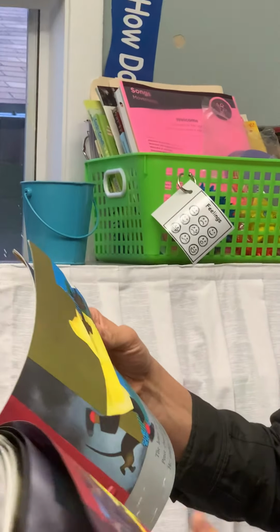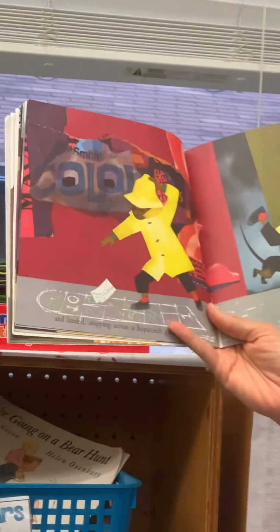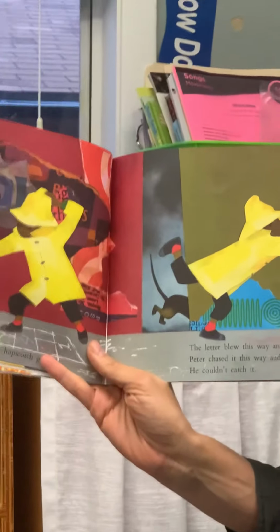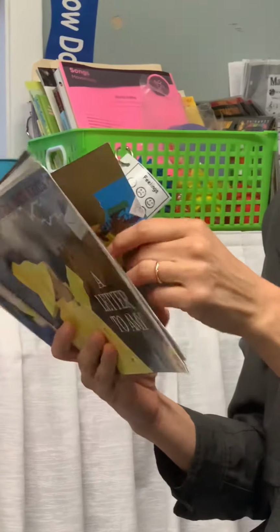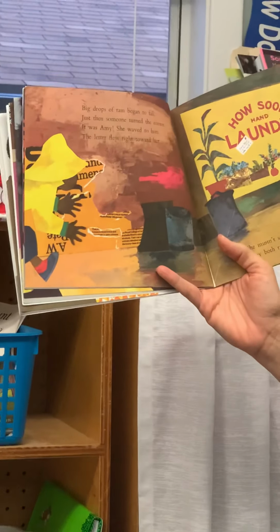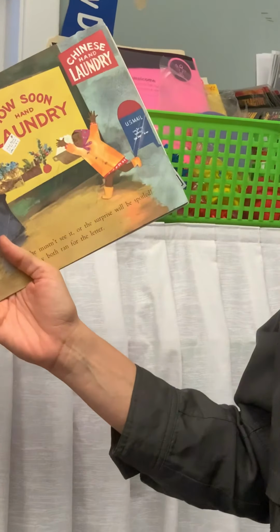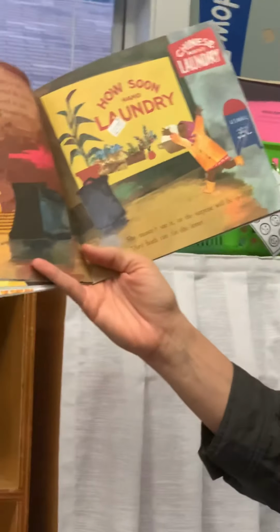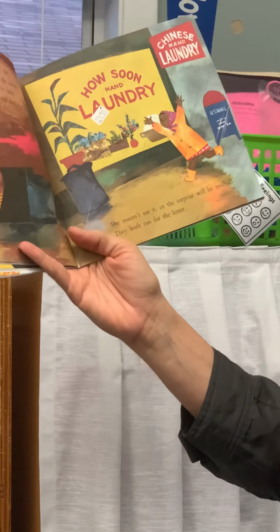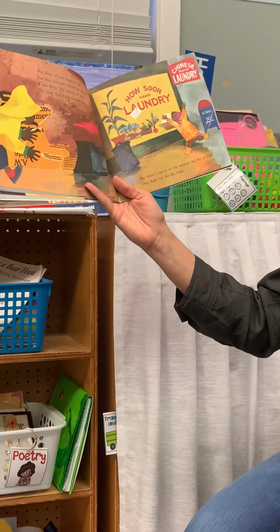And landed, skipping across a hopscotch game. And the letter blew this way and that way. Peter chased it this way and that way, and he couldn't catch it. Big drops of rain began to fall. Just then, someone turned the corner. It was Amy. She waved to him. The letter flew right towards her. She mustn't see it or the surprise will be spoiled. Spoiled means it'll be ruined. The surprise will be ruined. They both ran for the letter.